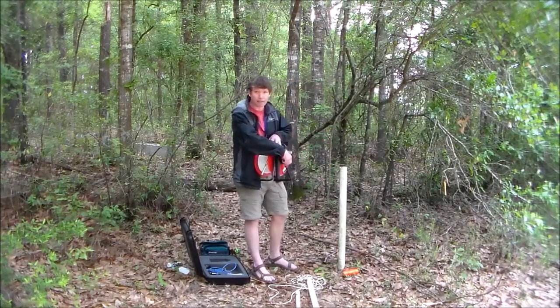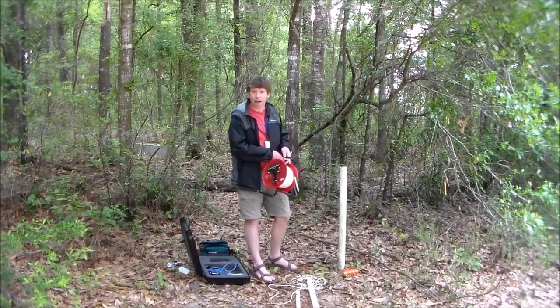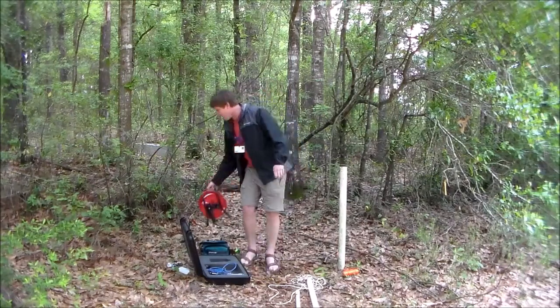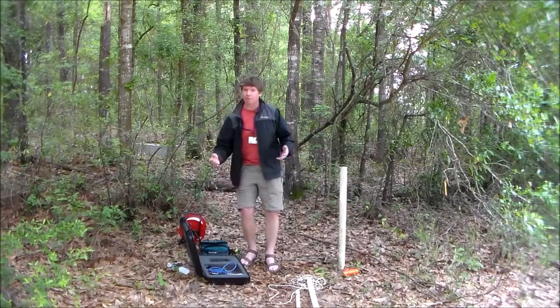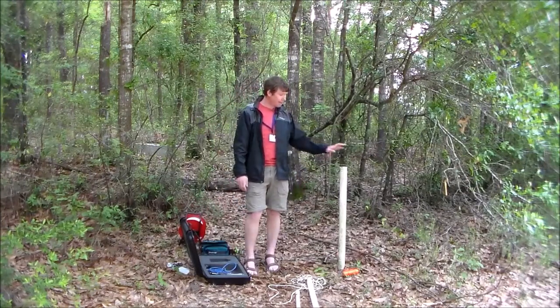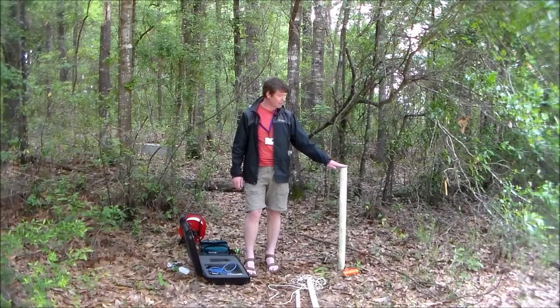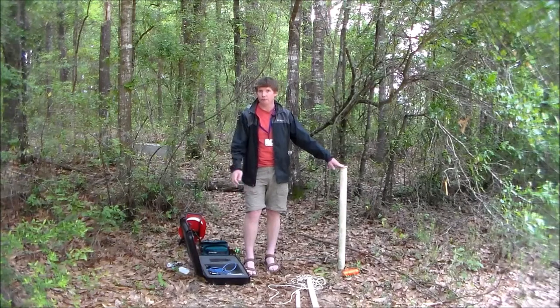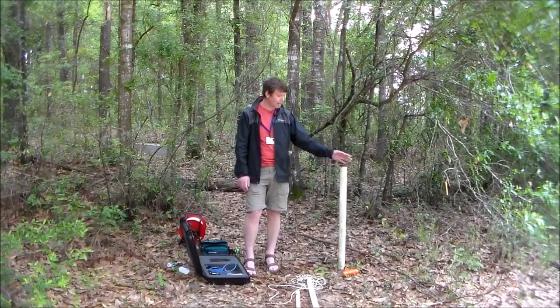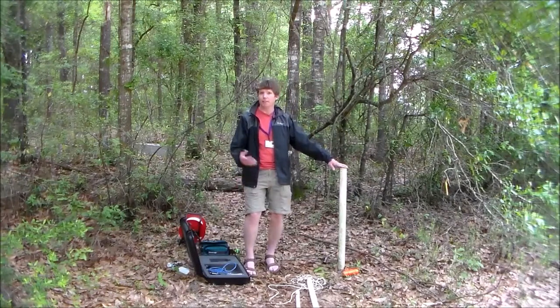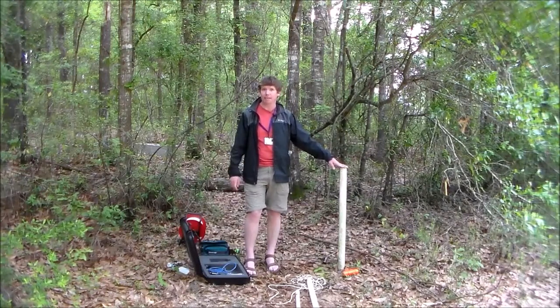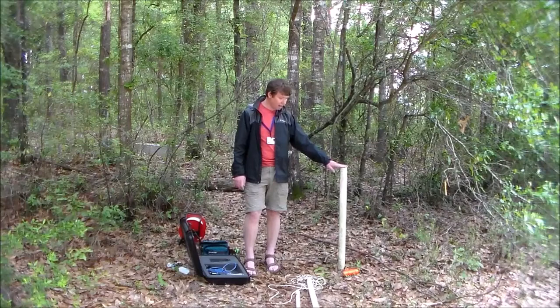I've done slug tests on sandy aquifers, on clay aquifers, on fractured crystalline rock aquifers, and this is about one of the fastest recovering wells that I've tested. So that should give you some indication as to the hydraulic connectivity and also the geologic materials in this aquifer. I've done slug tests that have taken greater than 24 hours to reach equilibrium. And in some cases, after 24 hours, we still hadn't reached equilibrium, but we had enough data to be able to fill in our curve for our analysis.